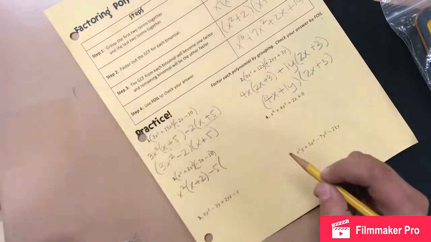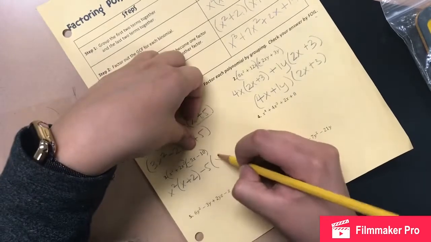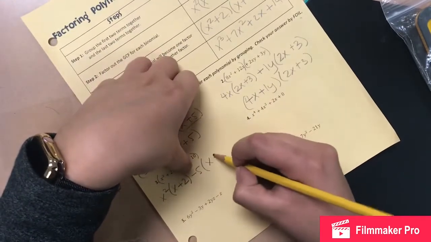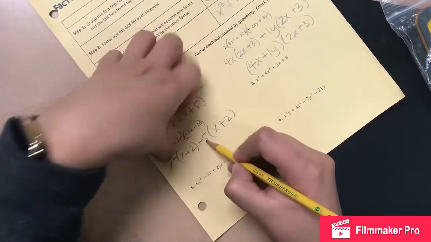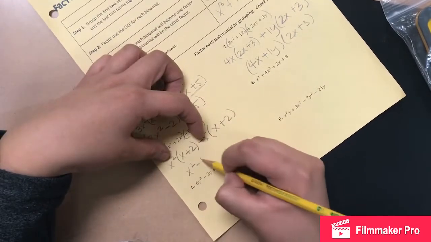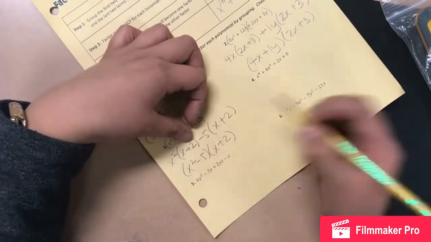Again, I want to bring out that negative because negative 5x divided by negative 5 is just x. Negative 10 divided by negative 5 is positive 2 because I want my signs to match up. So then I bring my GCFs to make my first binomial. And then my second binomial is x plus 2.